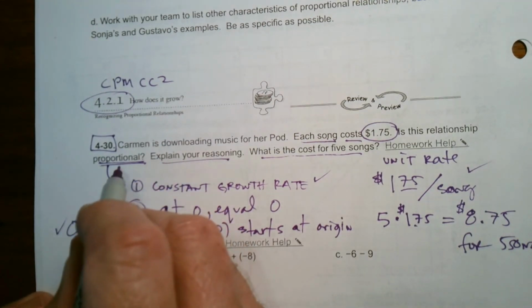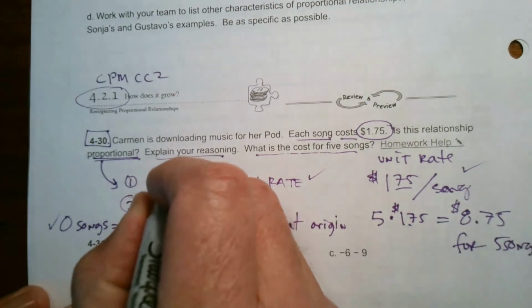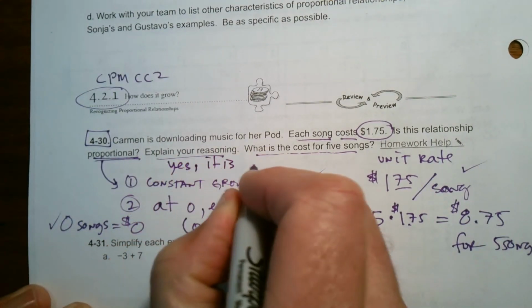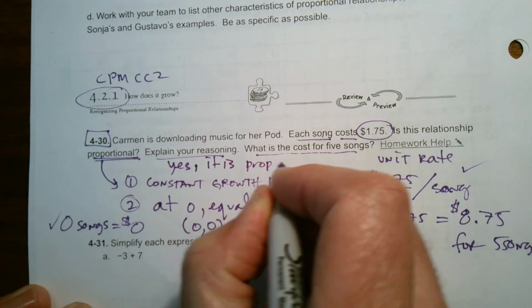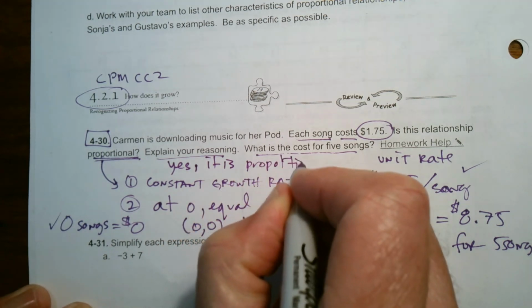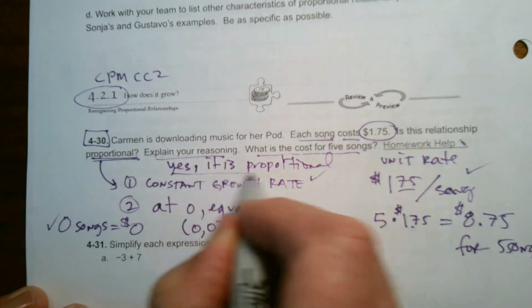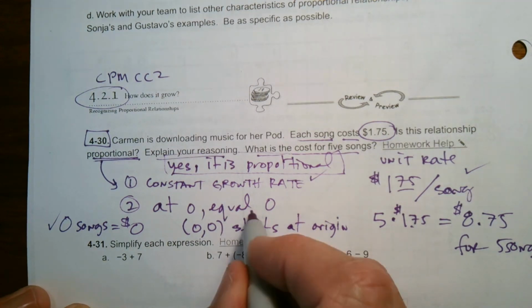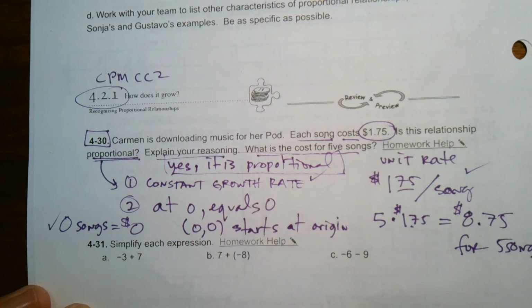So we would say, yes, it is proportional. And it's because of these 2 reasons: constant growth rate and at 0 it equals 0. Okay, there we go.